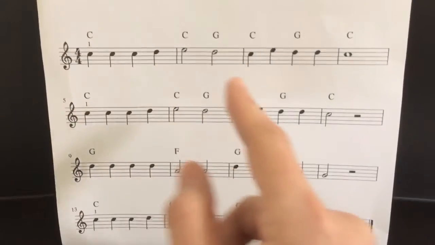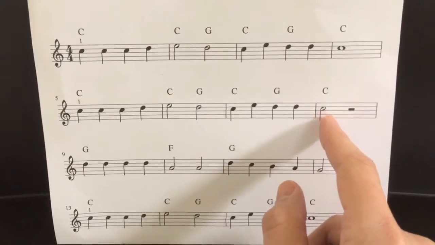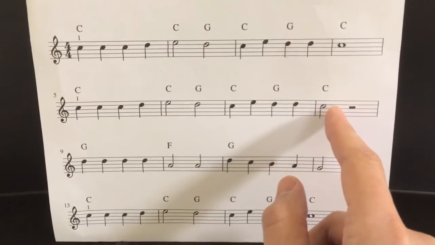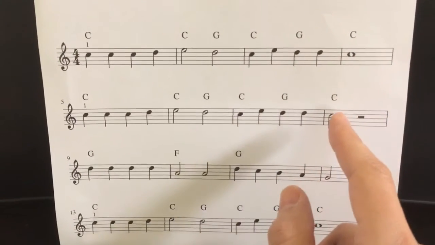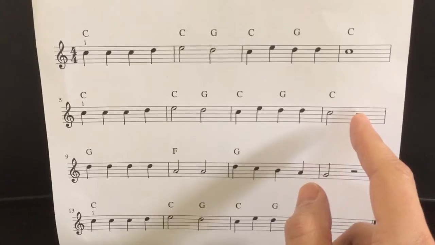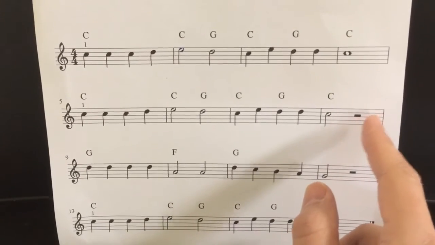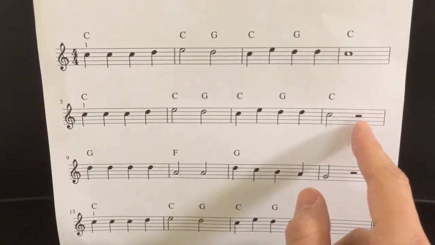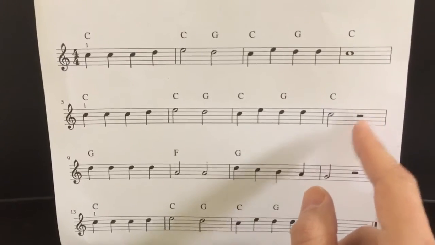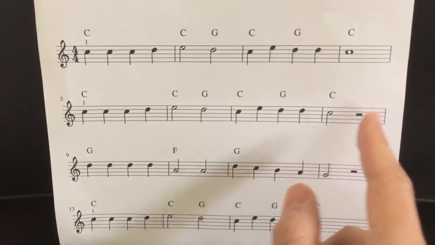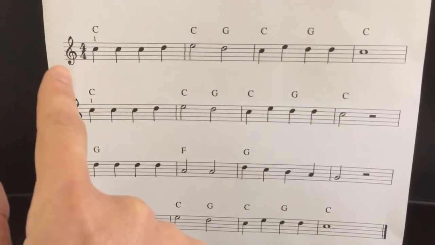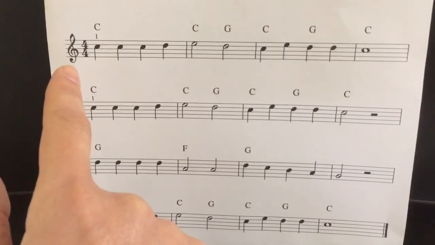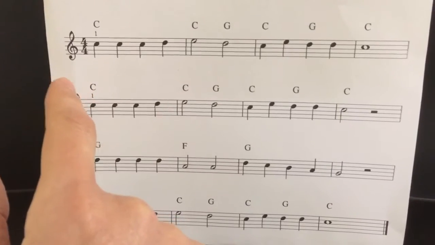The only difference is the last note. So this is a ta-ah, while this is a ta-ah-ah-ah. So this is ta-ah followed by a rest, 2 counts of rest. So whenever I see this, I will say rest, rest. So you don't play anything for 2 counts. Because row 2 is so similar to row 1, I'll call this row 2 A1.